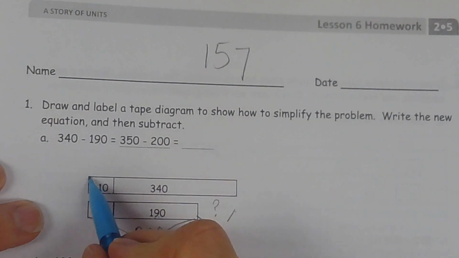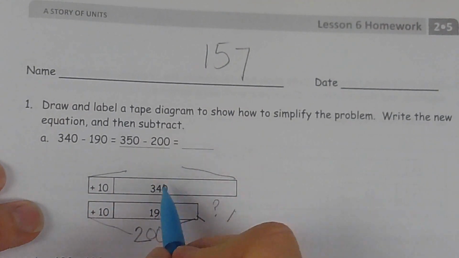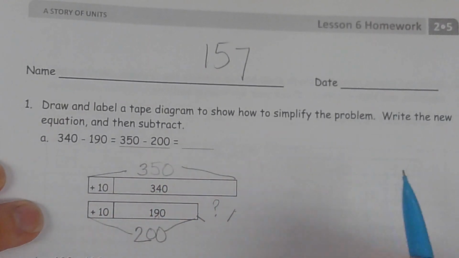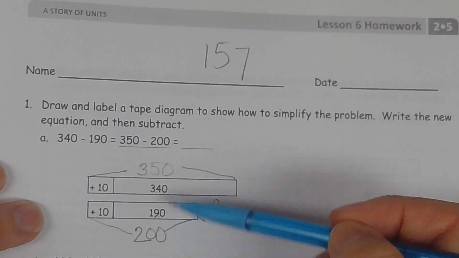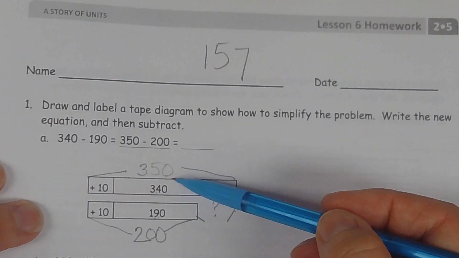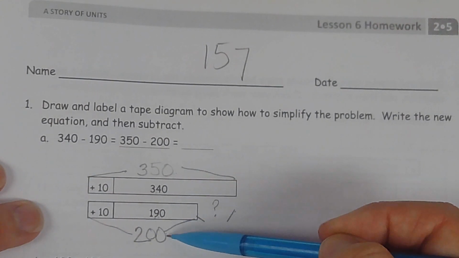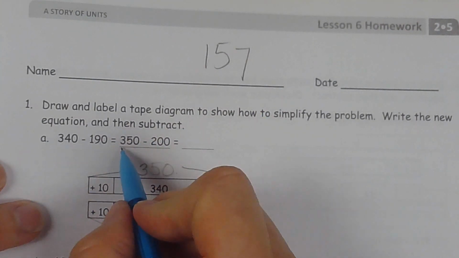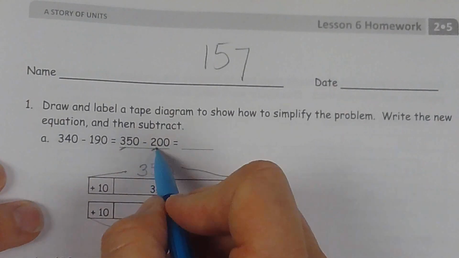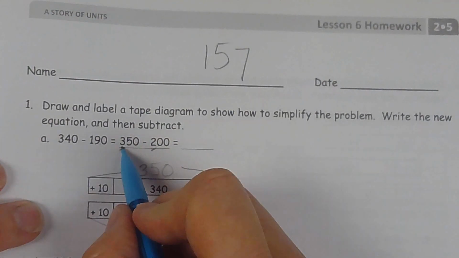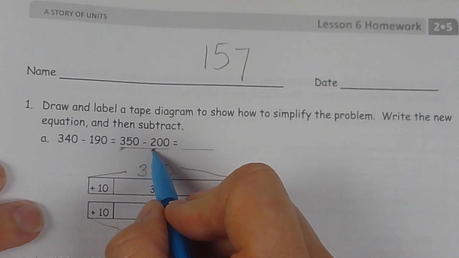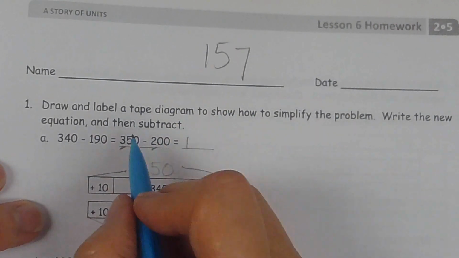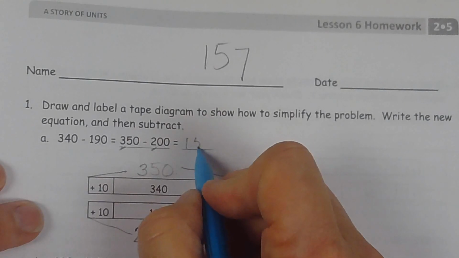We have to do it to both. So 340 plus 10 is 350. This is our new equation. 350 is our new whole. 200 is our new part. 350 minus 200. Again, we're just going to be subtracting the hundreds now. 300 minus 200. 3 minus 2 is 1. So we have 100 left, and then our tens and ones don't change.